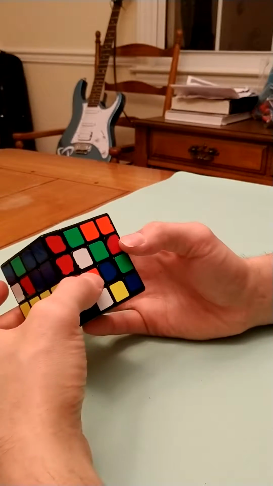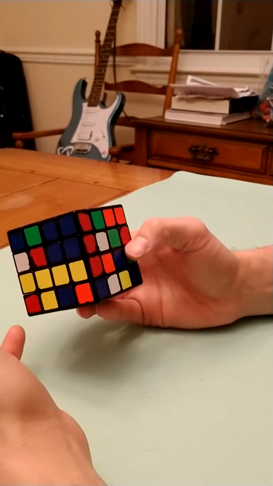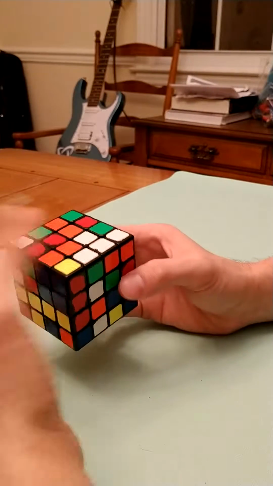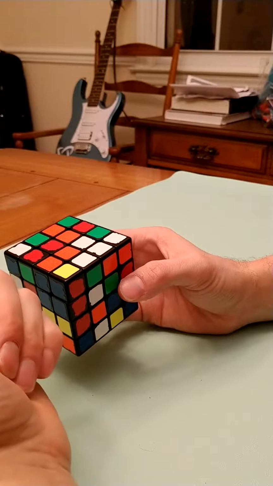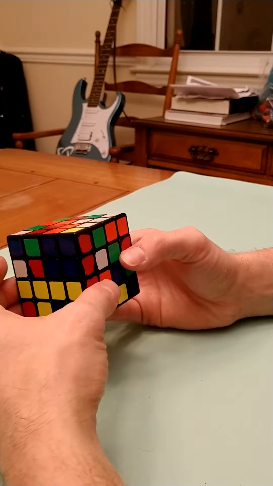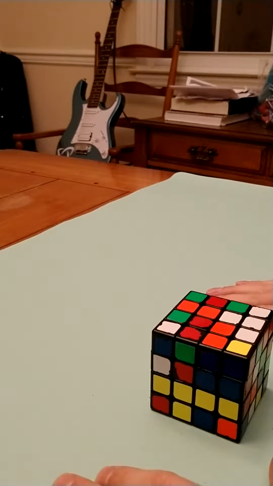hopefully will see the best part of the method, which is the ability to recognize parity, odd parity that is, and resolve it. You can also easily resolve the even parity with the 4C extended. So let's go ahead and get this solve started.